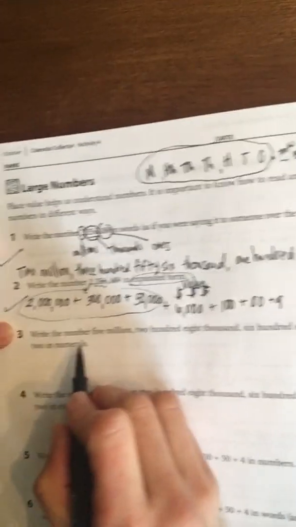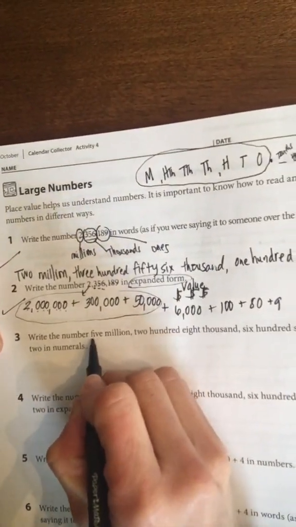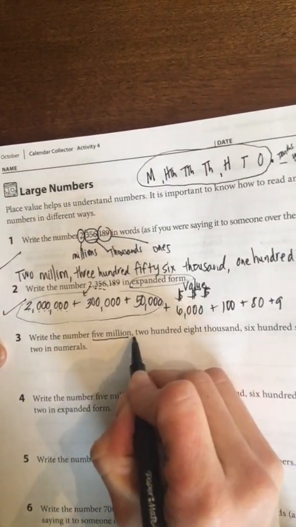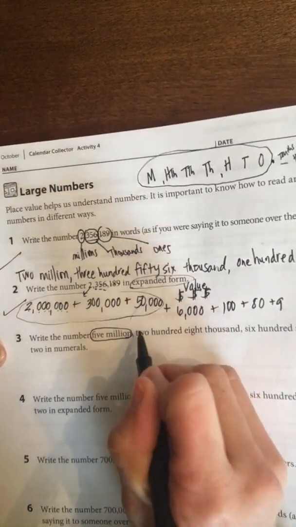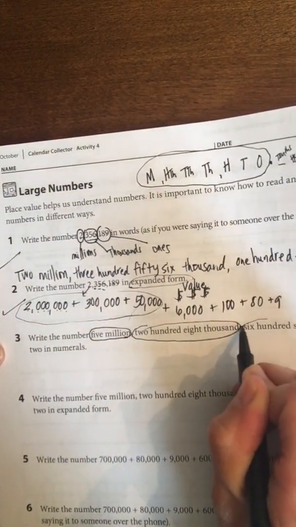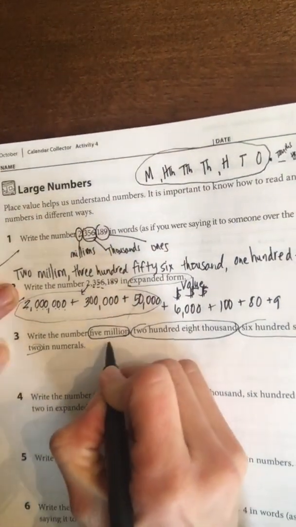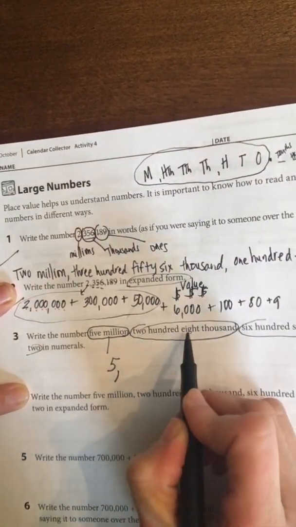Write the number, I'm going to read carefully. Write the number 5 million. So I'm actually going to group that the way I do when I write it up here. 5,280,672. Okay, 5,208,000.